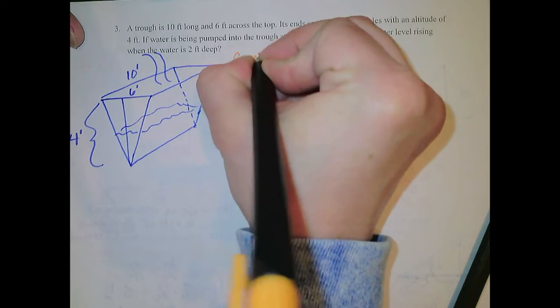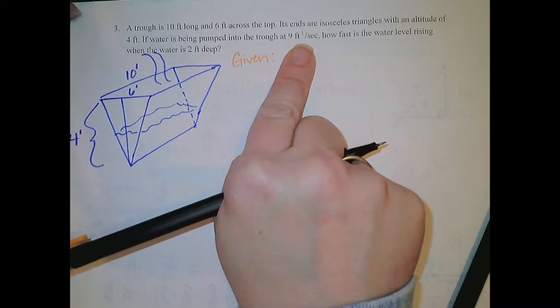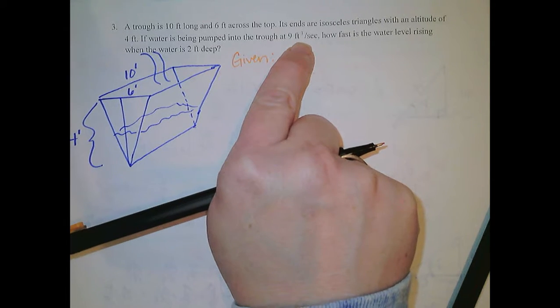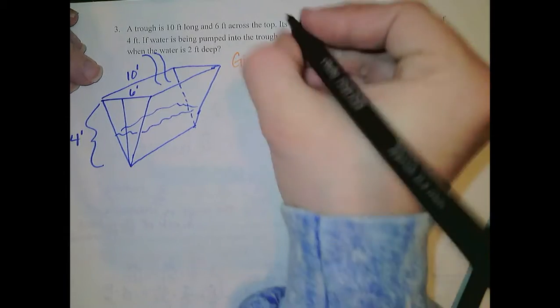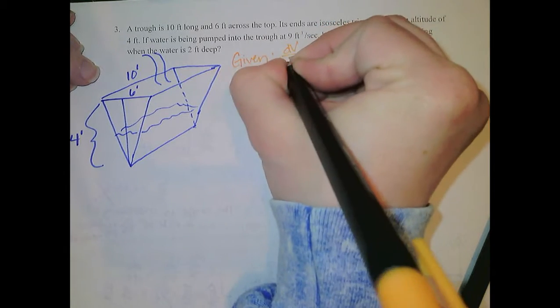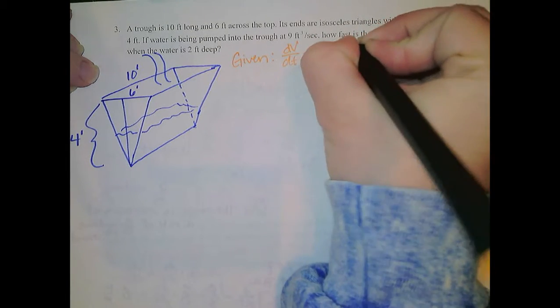We are given the rate of change of the volume of the water in the trough. It is increasing at 9 cubic feet per second, so dV/dt equals 9 cubic feet per second. Positive because the volume of the water is increasing as water is pumped in.